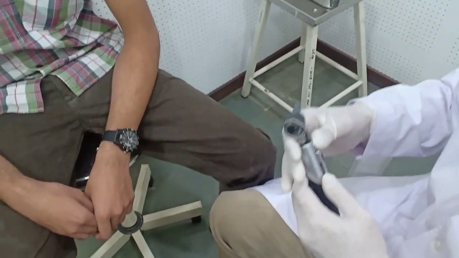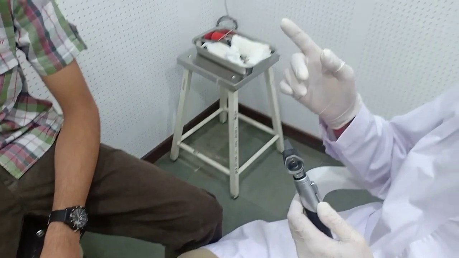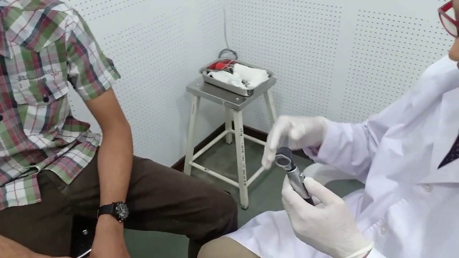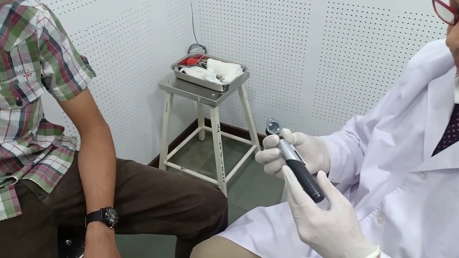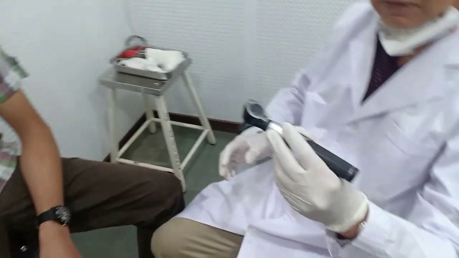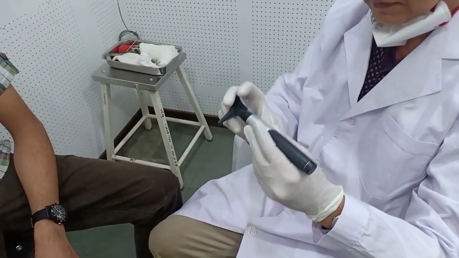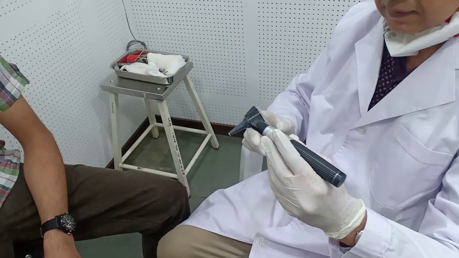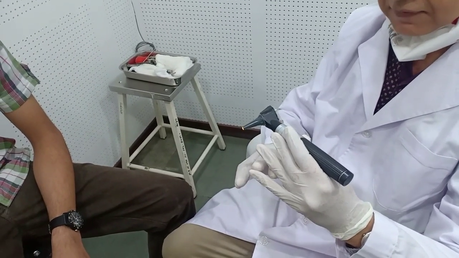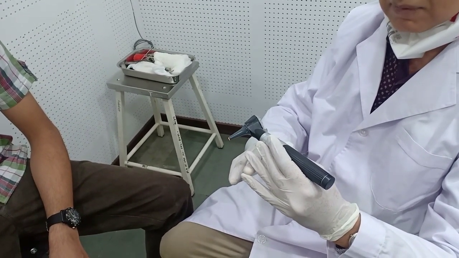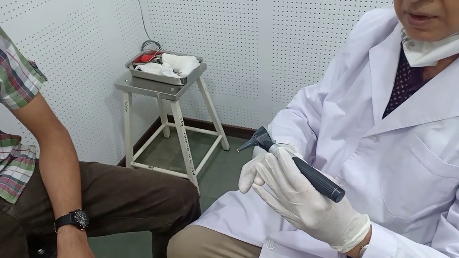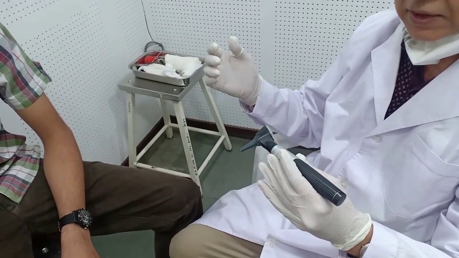Let us now first examine the left ear of the patient. I am holding it in my left hand, like a pen, like this. The little finger should touch the patient's face, and with the right hand we will be retracting the pinna.